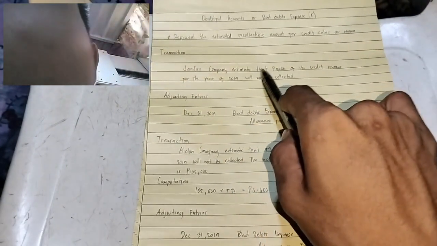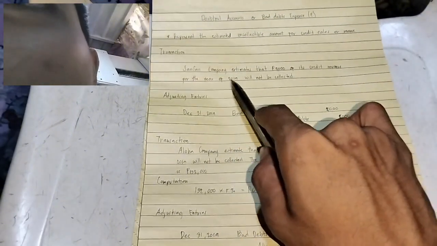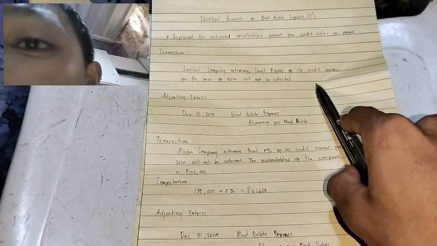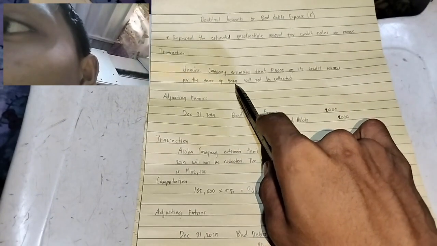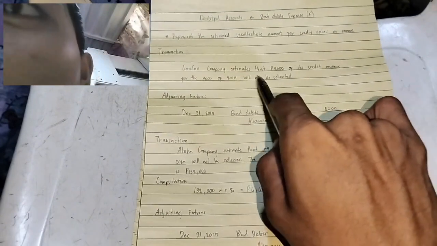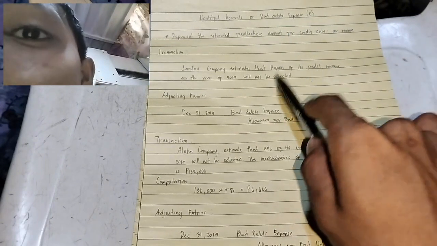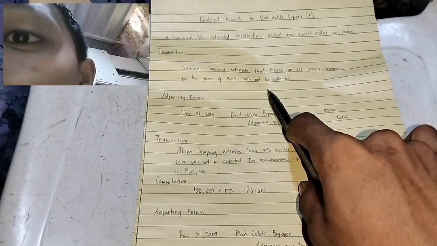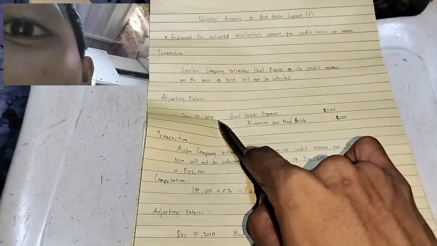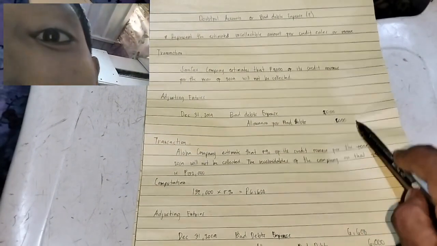Sansan Company estimates that 2,000 of its credit revenue for the year of 2019 will not be collected. Said that the company ang iyang mga pampautang in the year of 2019 will not be collected. Yung gipangpautang in 2019 is dili na ma-collect. So ang adjusting entries is December 31, 2019, bad debts expense 2,000, allowance for bad debts 2,000.